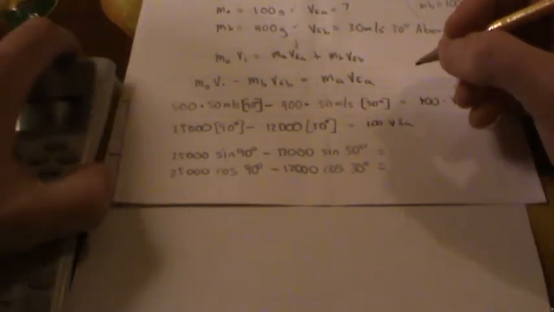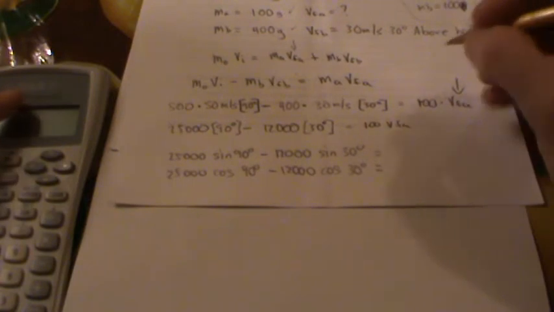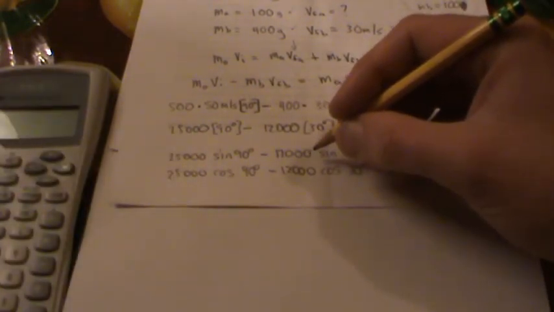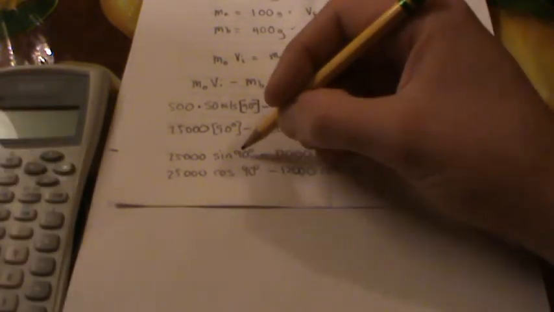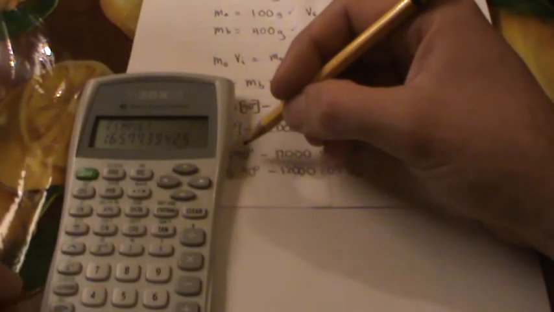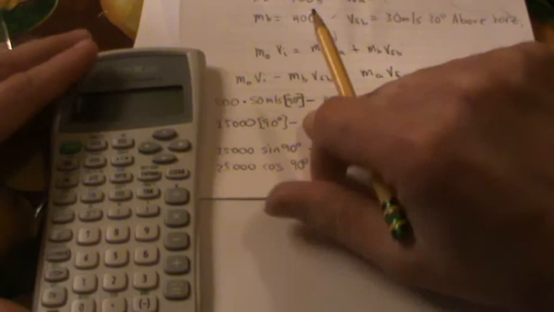And this is going to be pretty simple here. It's 25000. Sine of 90 is 1. So it's 25000. Well, I'll just type it in just in case I get a wrong result. We don't want to do that on a video.